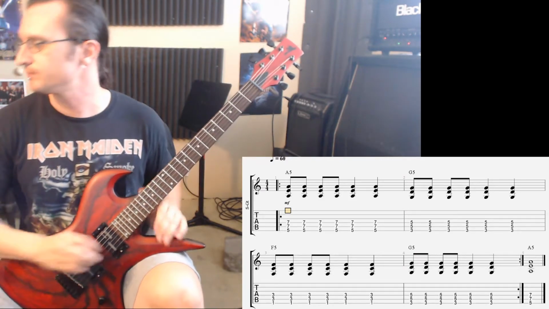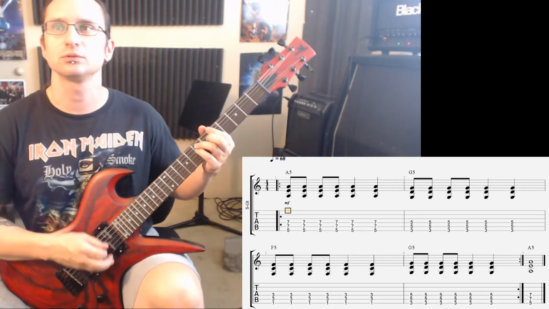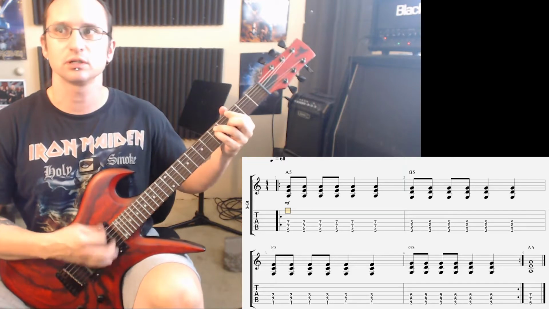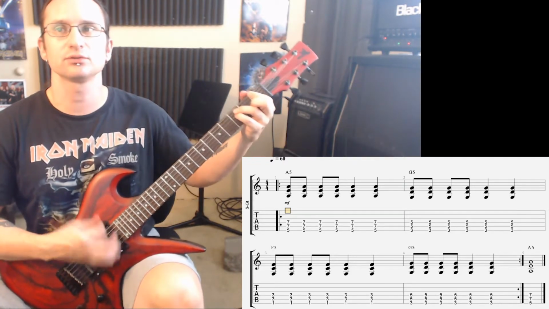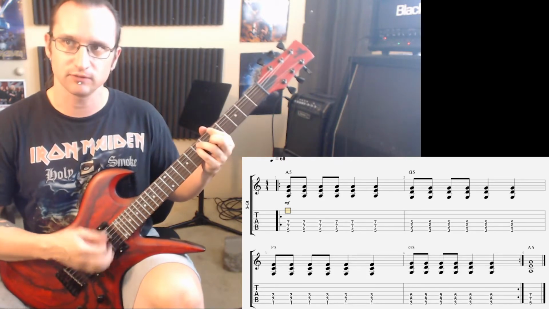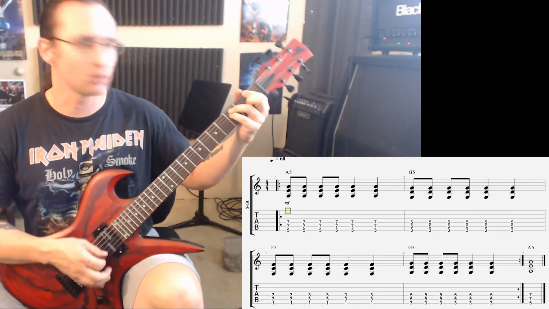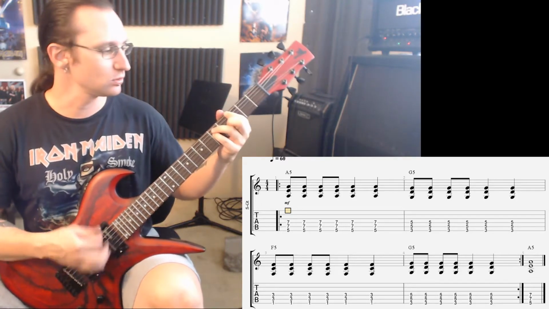120. 1, 2, 1, 2, 3, 4, 1 and 2 and 3, 4, repeating the pattern, and done.